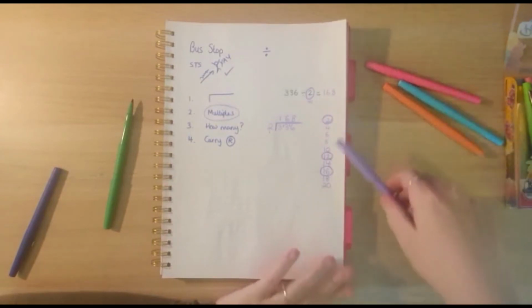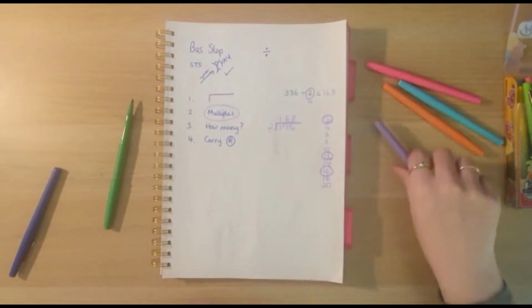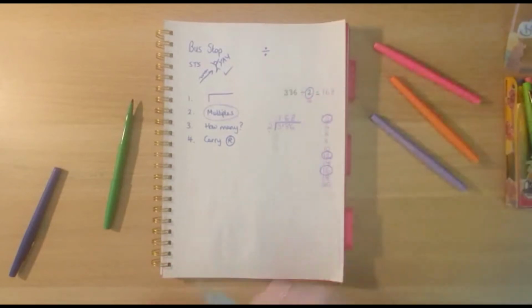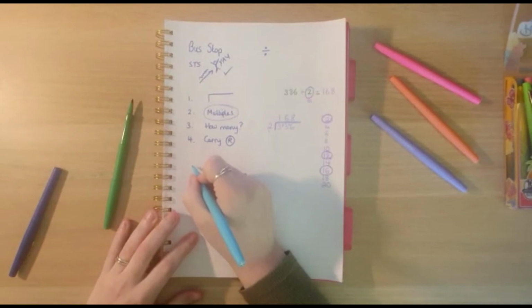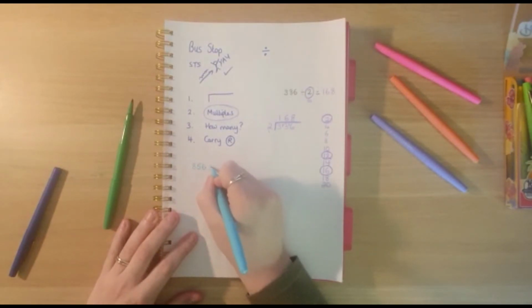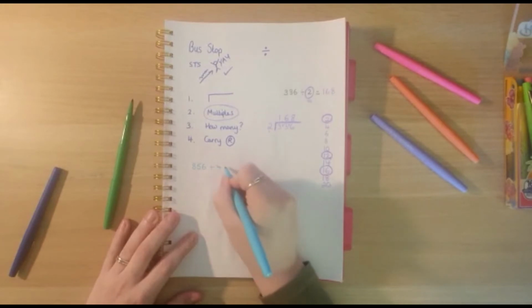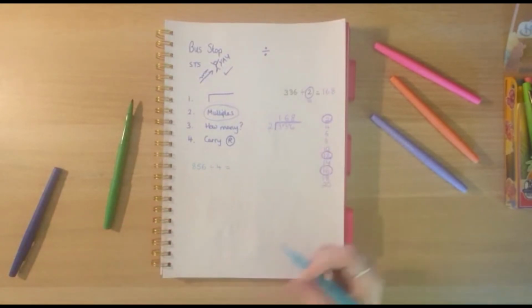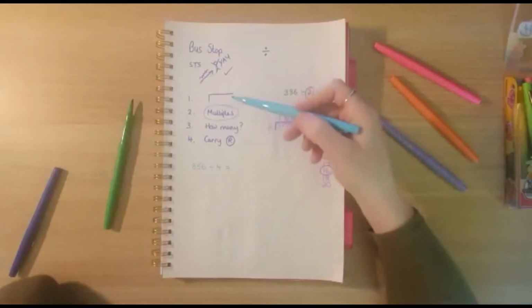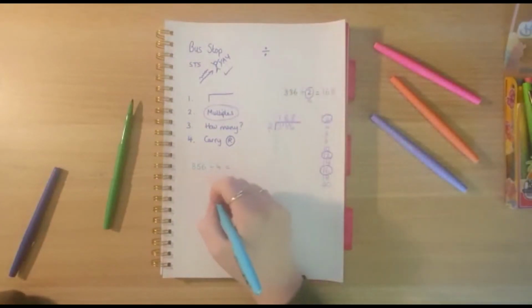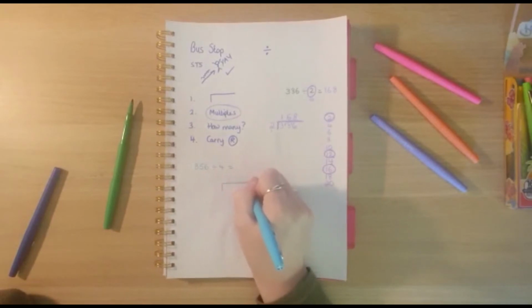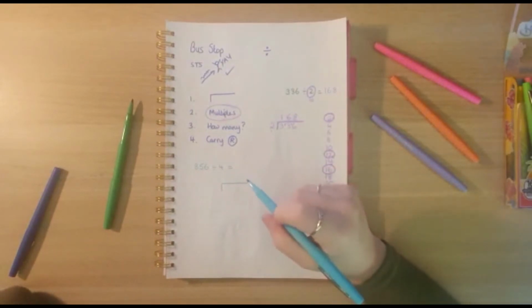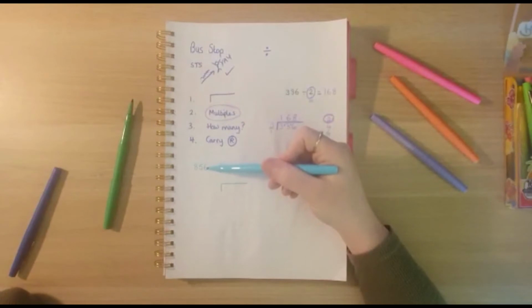Yeah? Let's try it again, and this time we'll do it with a different number. So let's do, I'm going to write that one here, 856 divided by 4. Okay, my first step to success. Yep, I need to put it in my bus stop method. So I need to do my half rectangle, or my backwards upside down L shape there. Okay, my big number goes in.